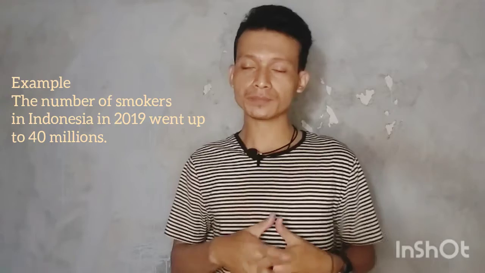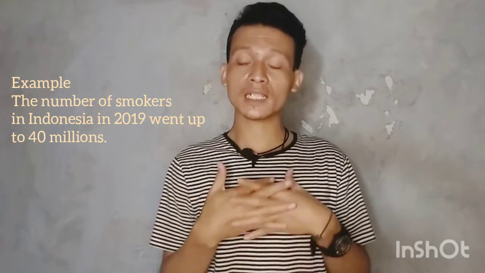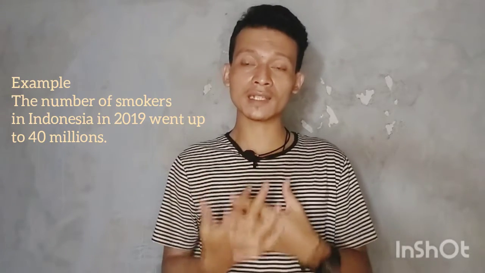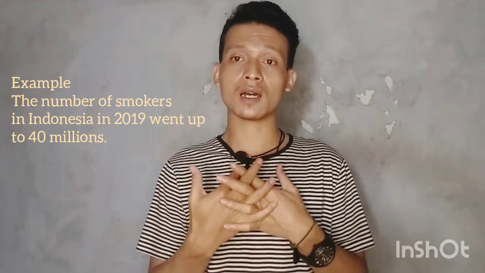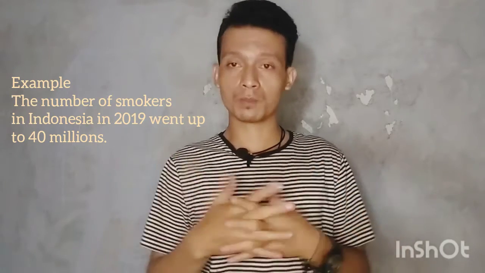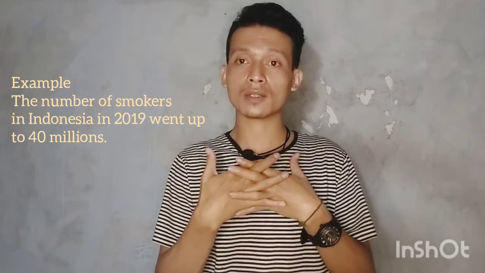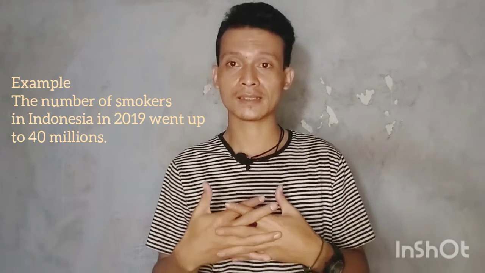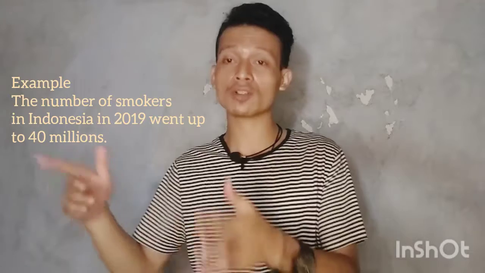For example, the number of smokers in Indonesia in 2019 went up to 40 millions. Go up, went up, it depends on the time context. Because it happened in 2019, it's the past, so we don't say go up, but went up.